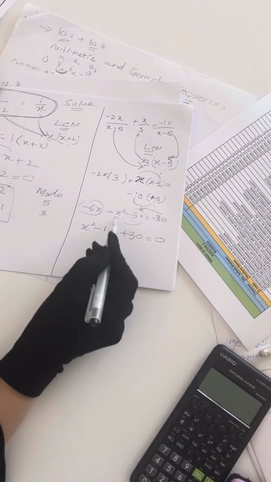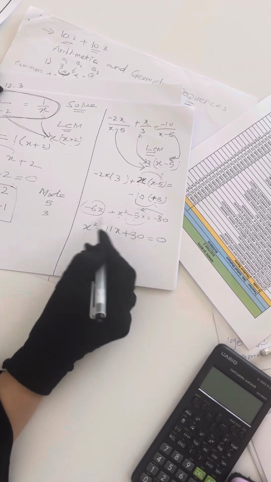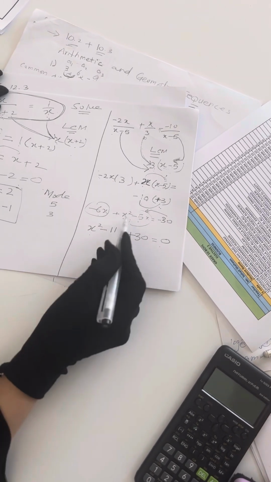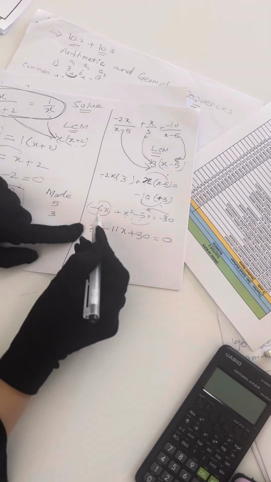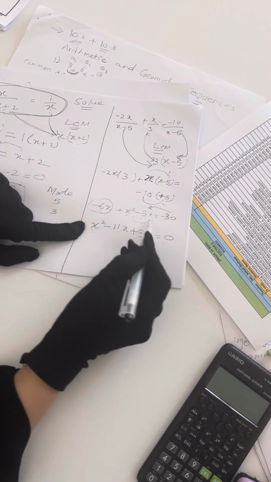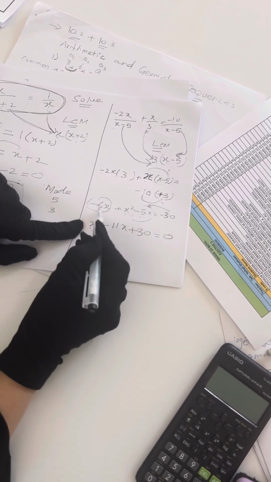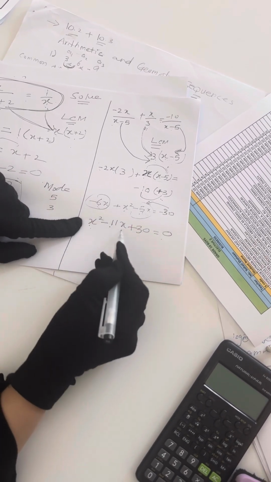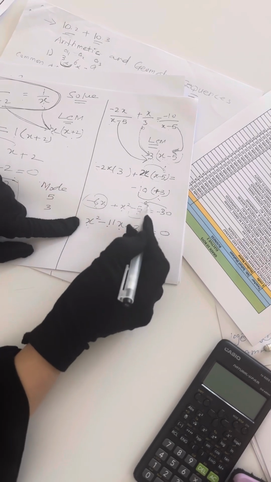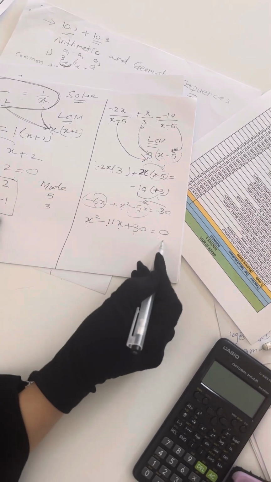How do I make it? I just arrange this on the left side. I first write x square, and then x and x both are like terms, so we can solve it, right? Negative 6 minus 5 will be what? Negative 11x. And shift negative 30 here, so it will be plus 30 equals 0.